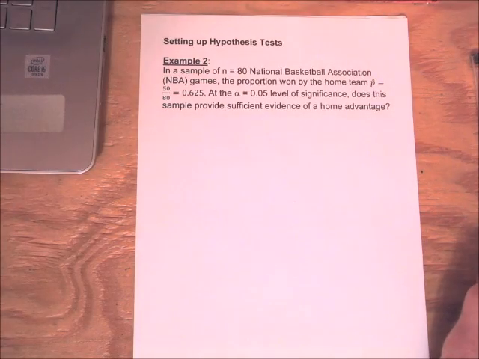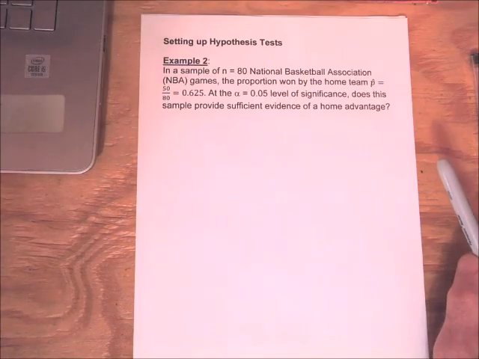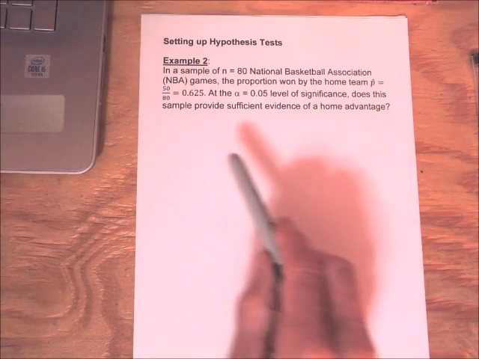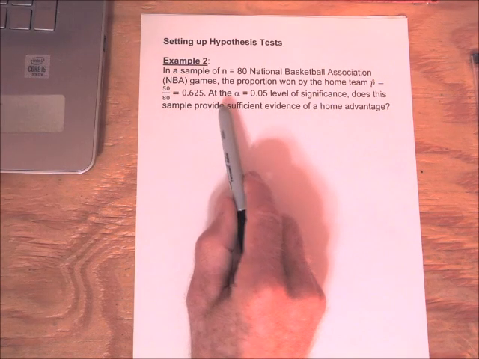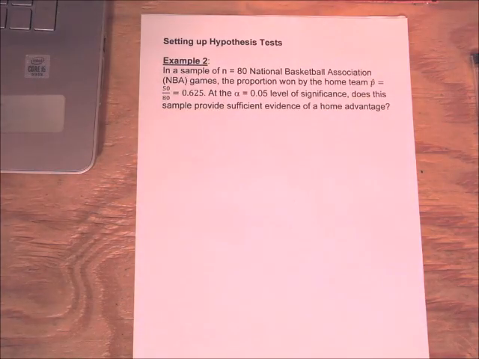Setting up a hypothesis test. Example 2. In a sample of n equal 80 National Basketball Association, or NBA, games, the proportion won by the home team, p hat, is 50 out of 80, or 0.625. At the alpha equal 0.05 level of significance, does this sample provide sufficient evidence of a home advantage?